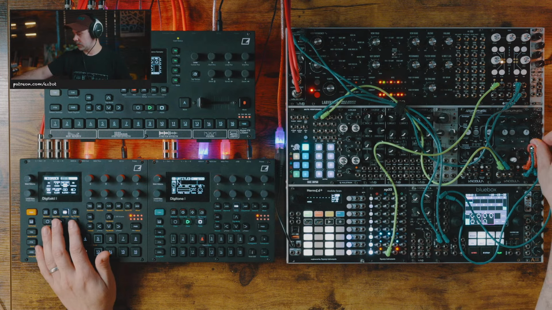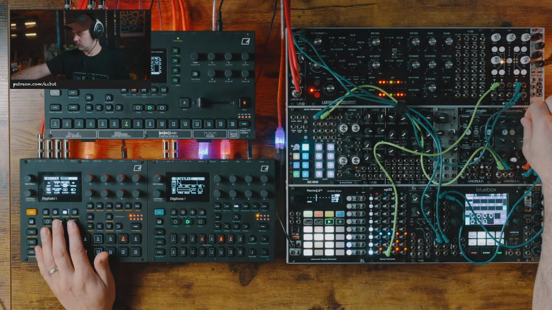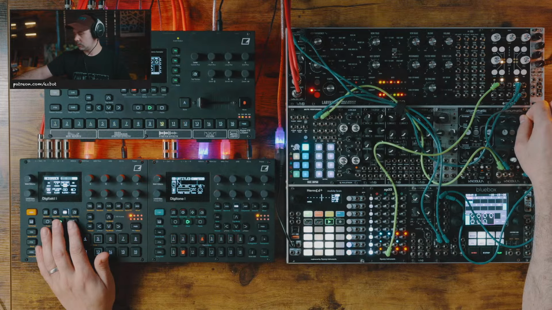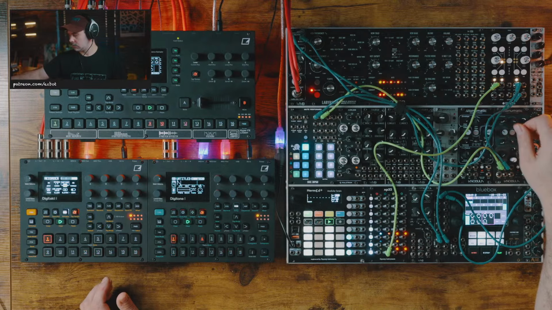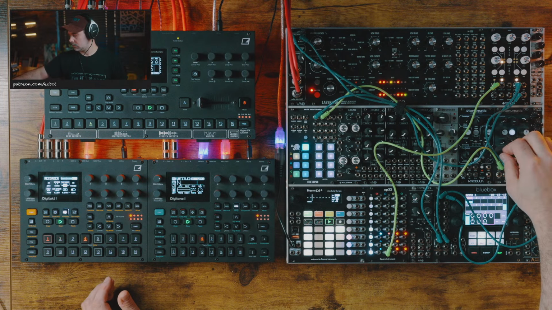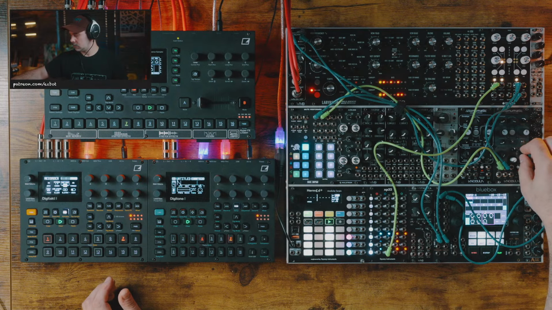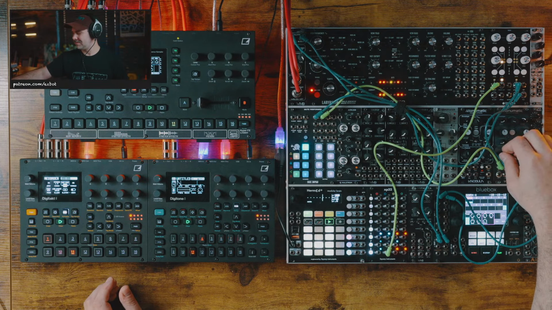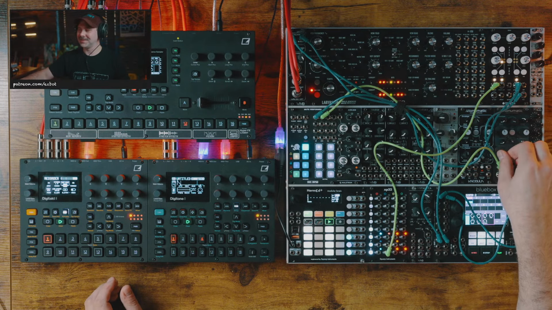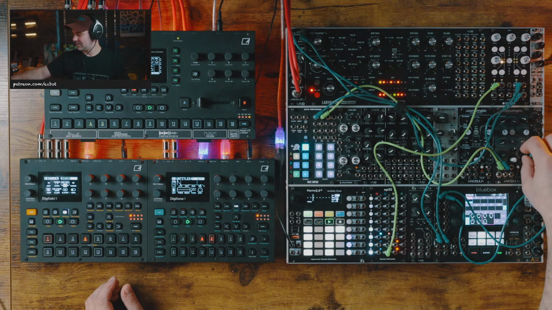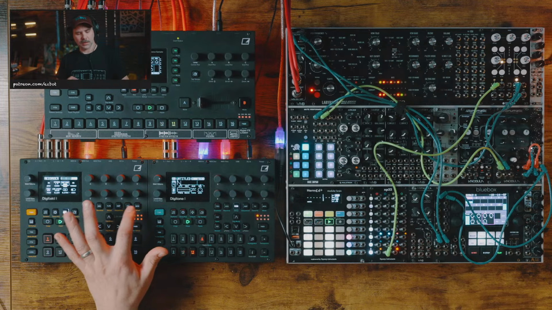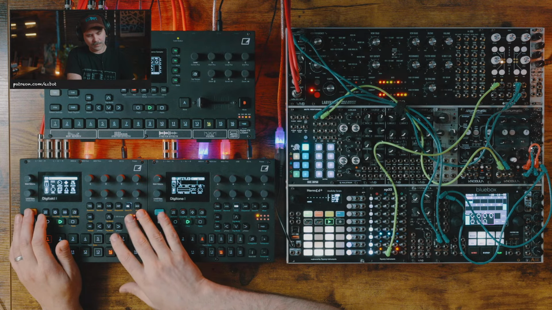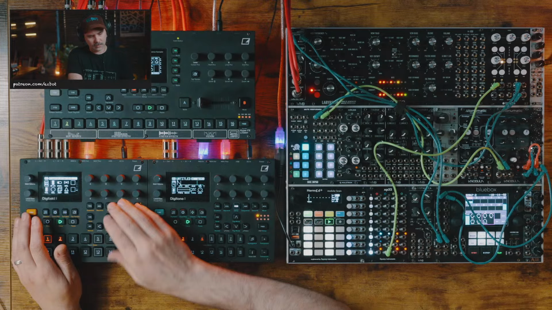Let's get these effects turned off for now. Pretty cool. Whoa. I bet that would sound really cool with the Digitakt's reverb or delay.